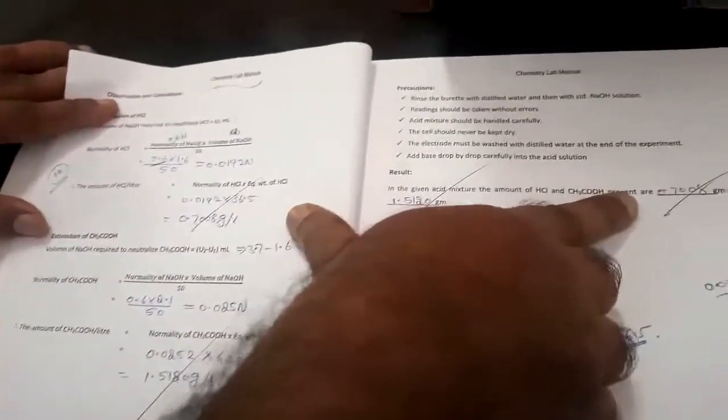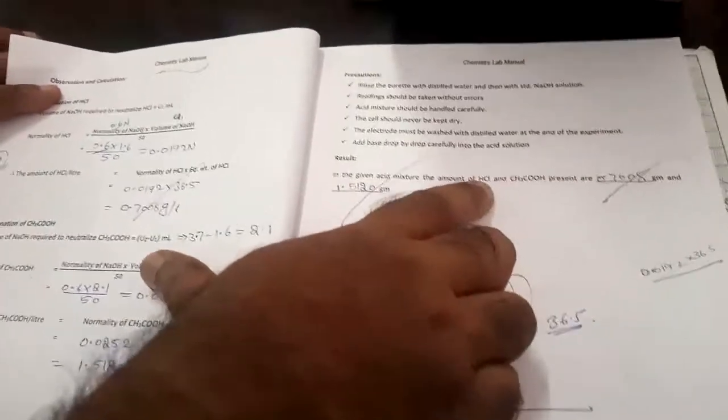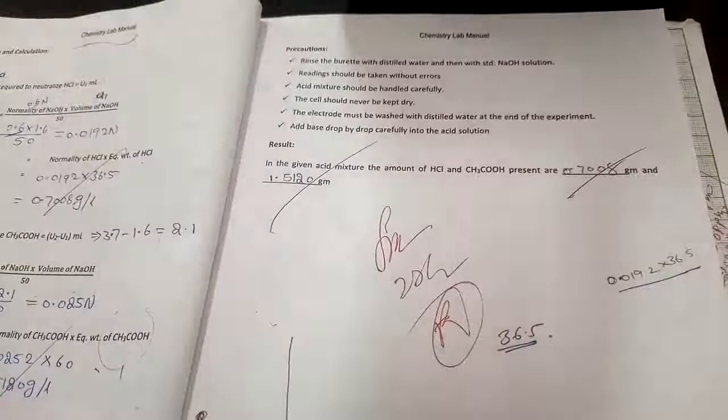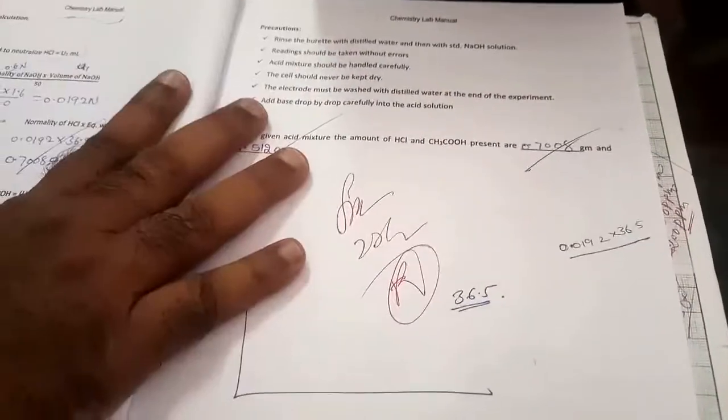So your result for the given acid mixture is the amount of hydrochloric acid and acetic acid present. We take 50 ml of acid mixture. First is hydrochloric acid in gram per liter. Second is acetic acid in gram per liter. Okay. So this is the experiment.